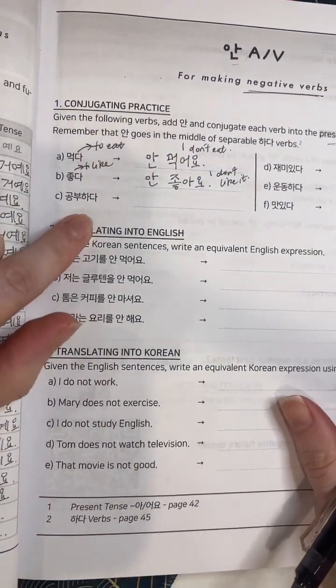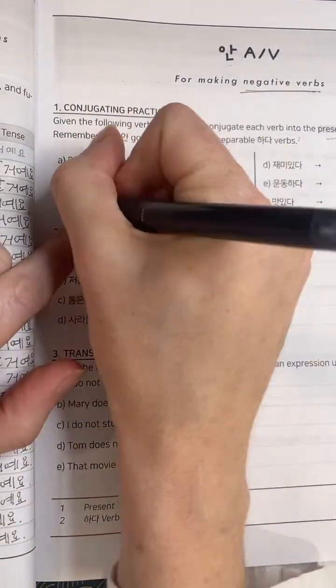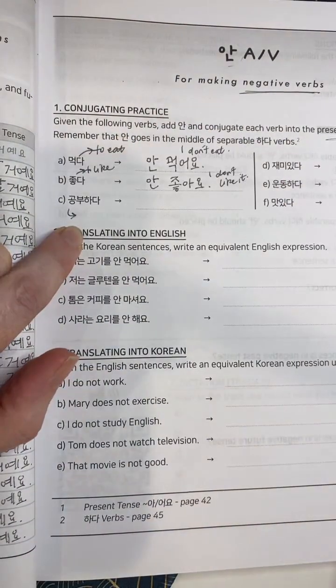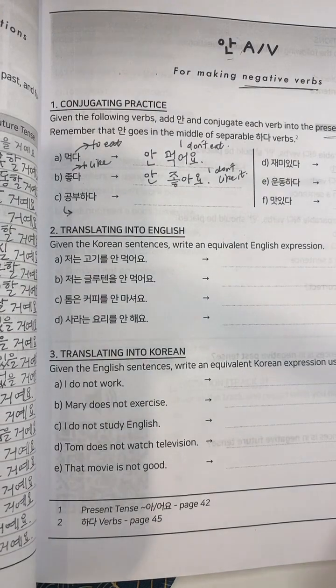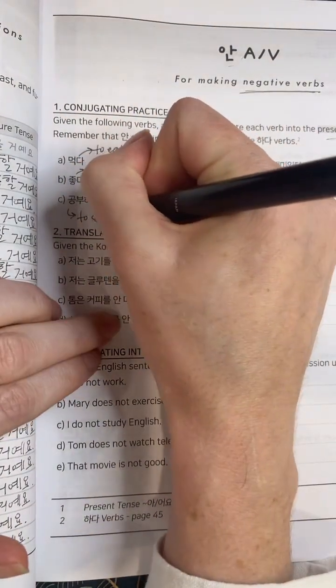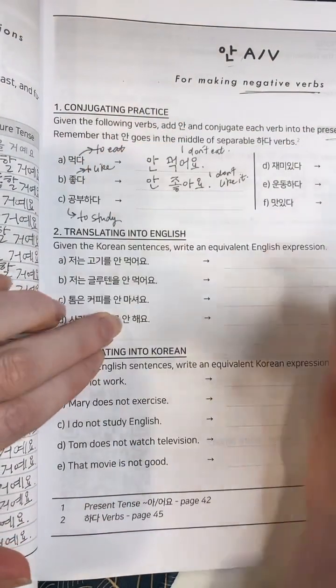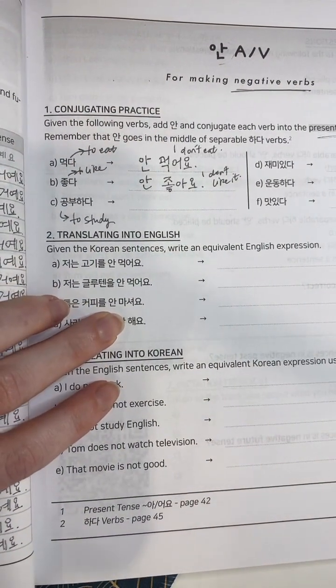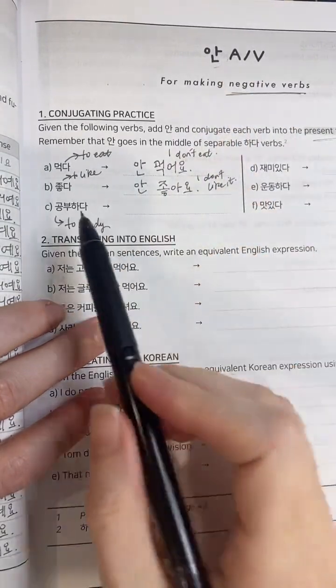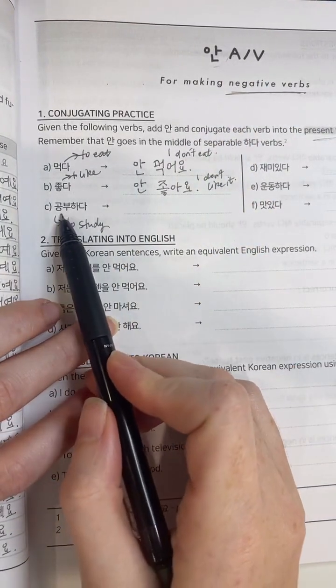Okay, now we have number 3, 공부하다. Does anyone know what this verb means in Korean? 공부하다? To study. Tina, beautiful, thank you. It means to study. Now, 공부하다, how do we conjugate this with 안? So this one is tricky. This one is a little bit tricky.